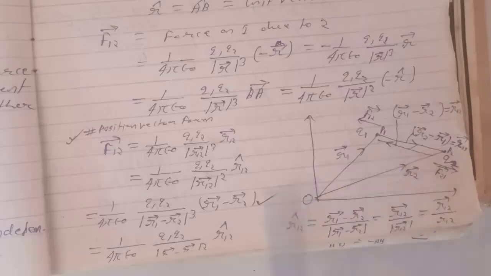This is shown. So it is the r12 vector whole cube times r1 minus r2, and similarly 1 by 4 pi epsilon naught q1 q2 by mod of r1 minus r2 squared into r cap. Here this represents the magnitude, but here it is not representing the magnitude, because we have to convert it into magnitude and direction, and then take the magnitude.